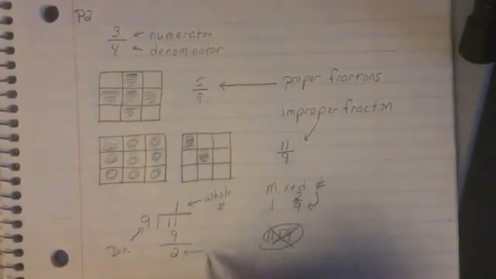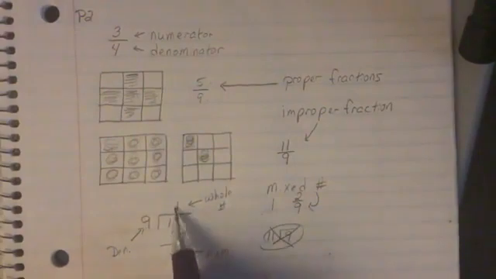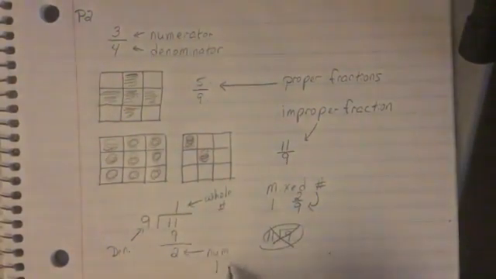And the remainder is the numerator. So we get 1 2/9 by division. Because sometimes the numbers are a lot bigger and we don't want to draw the boxes.